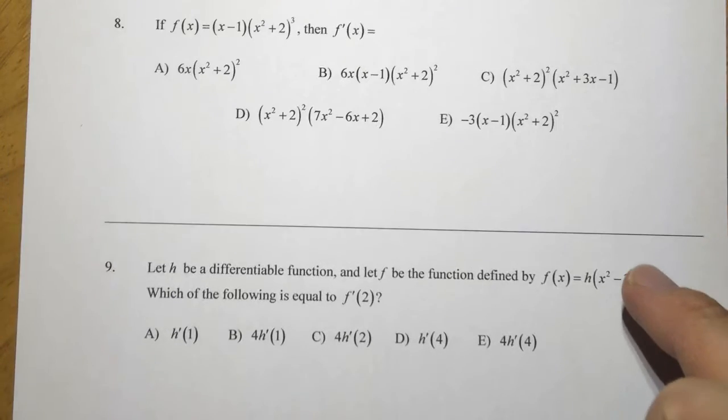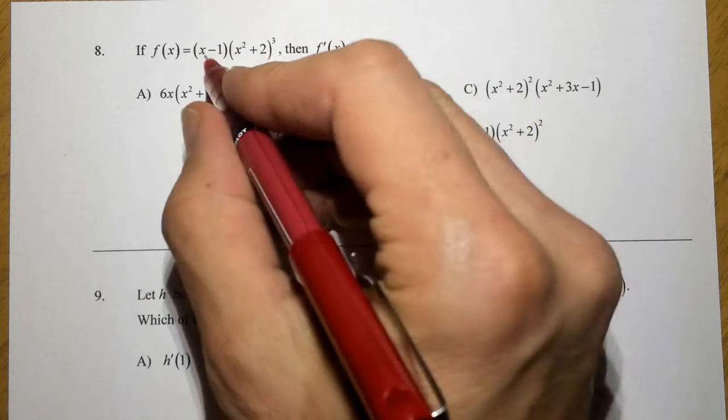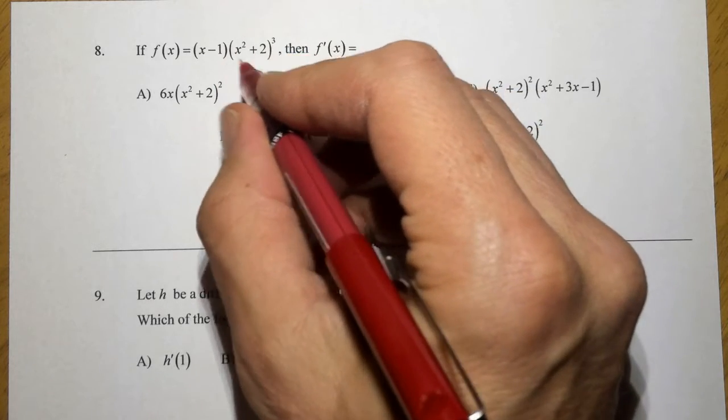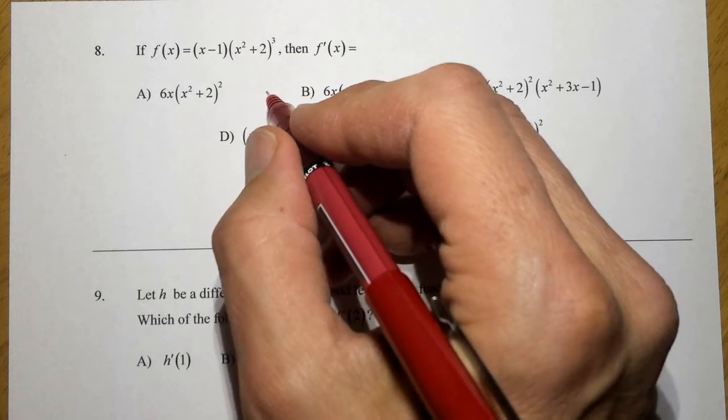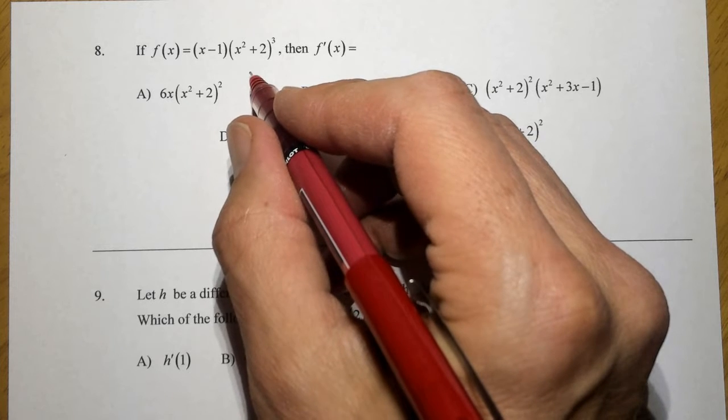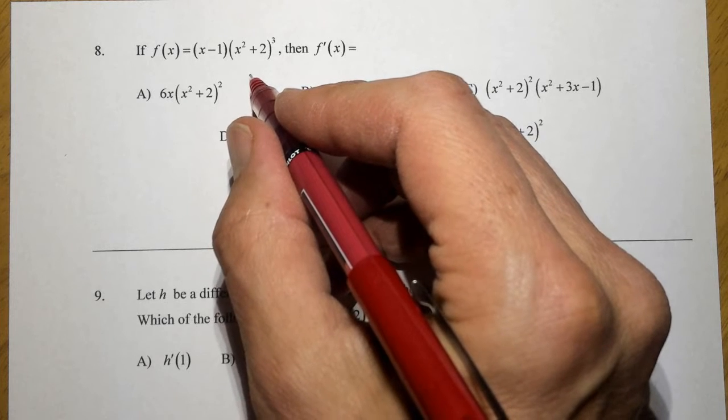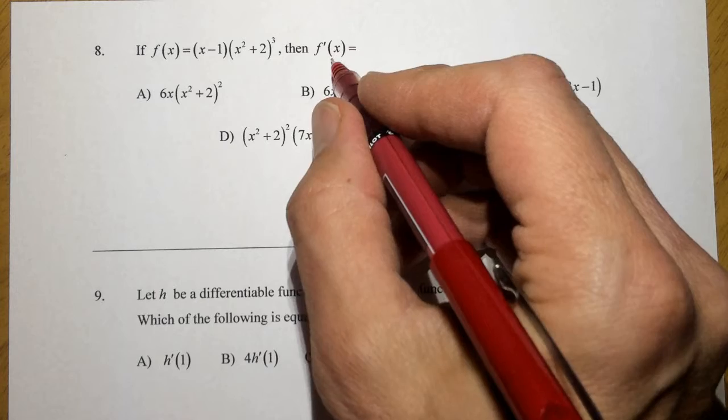Page 3 sees problem number 8 give us a product, and one of the parts of the product is a composite function. So this is going to be a product rule with a chain rule inside of it, and we're asked for f prime.